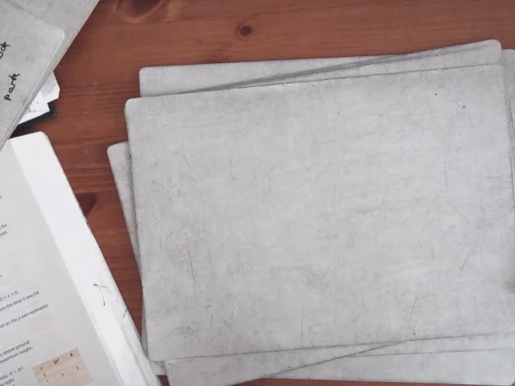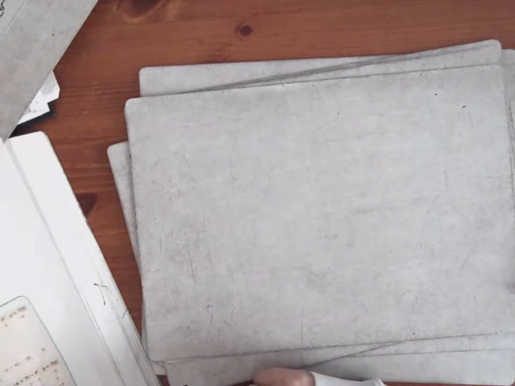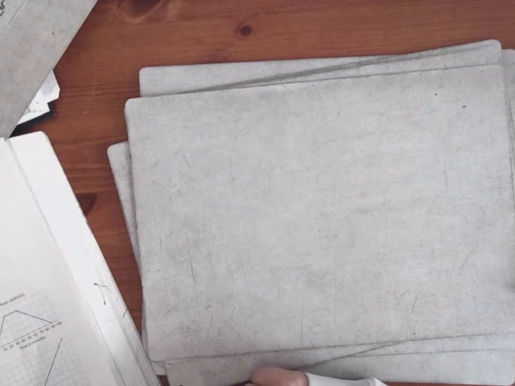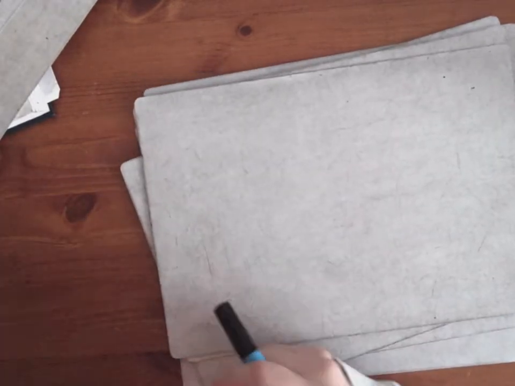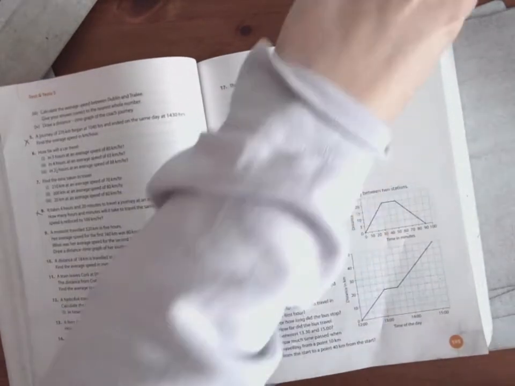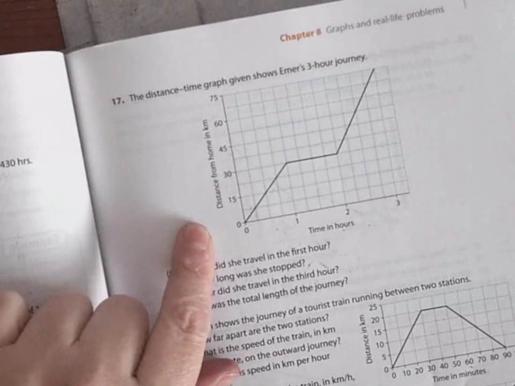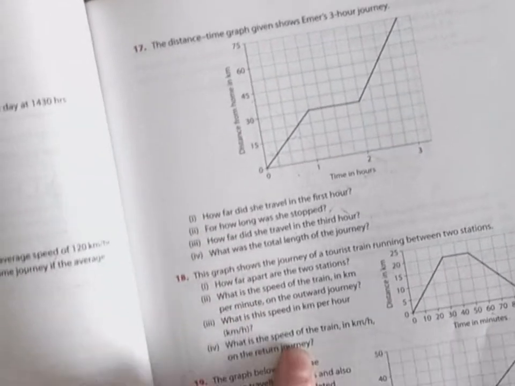So the last day's homework was on page 195. I gave you these three questions here. Does anyone need me to do it? Were you able to manage them? Anyone need me to do any part of number 17? Was it any part of number 18? Anyone?